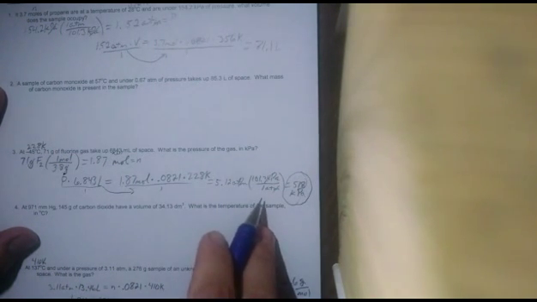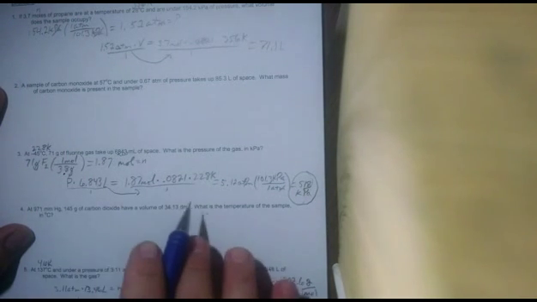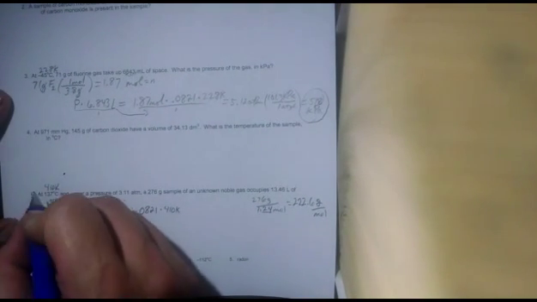combined gas videos, the first ones. Multiplying that gives me 518 kPa. Go do it yourself. See if you can work it out on your own, and hit pause and come back to me. Number 5. At 137 degrees C, well, I know that's not going to be useful.